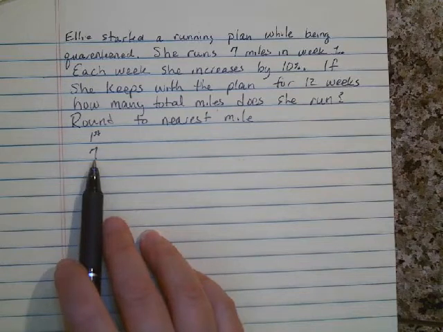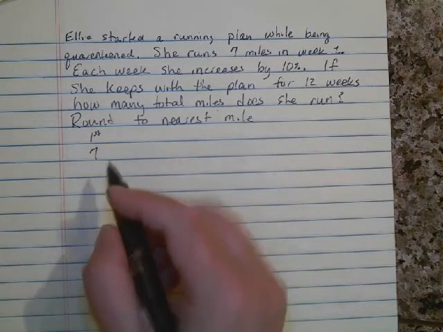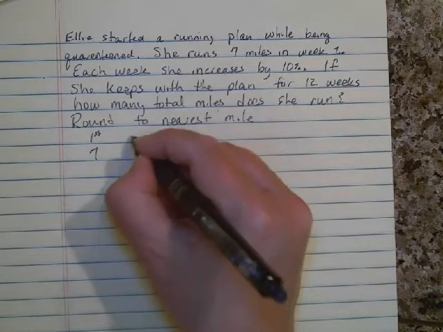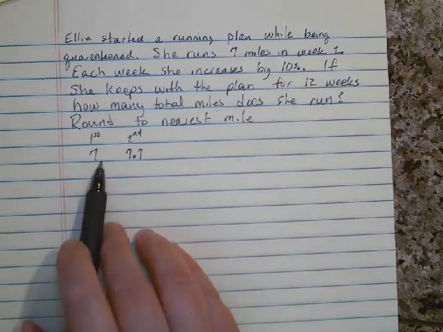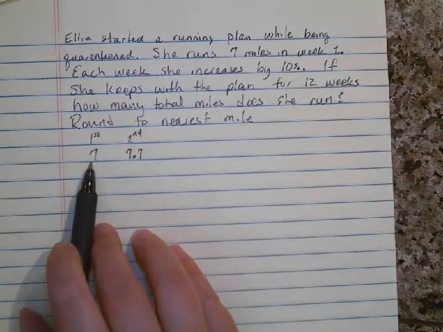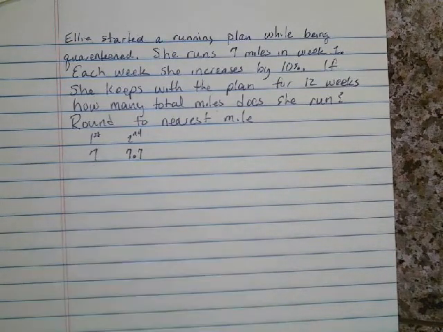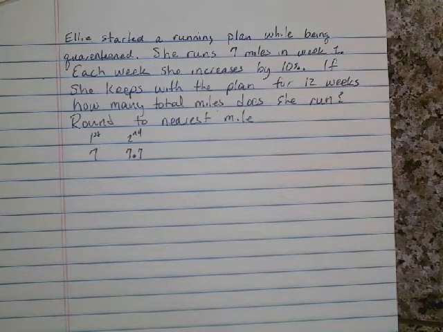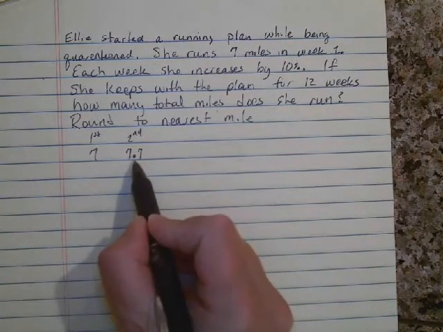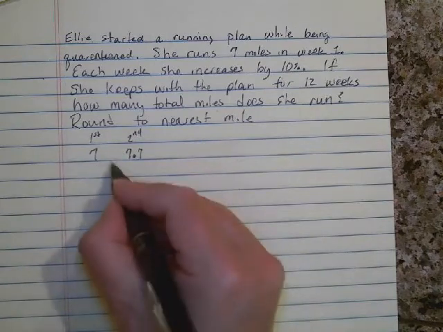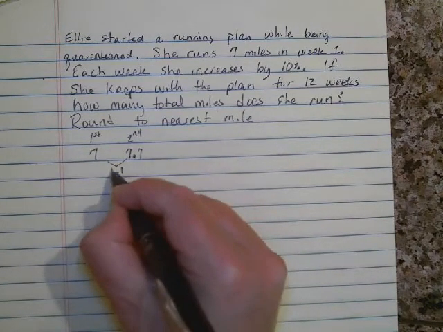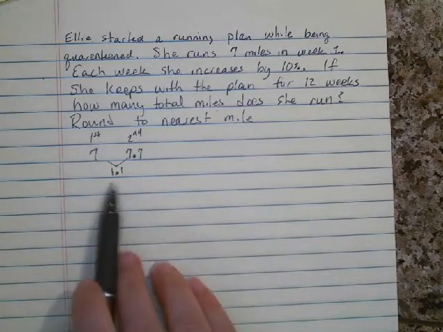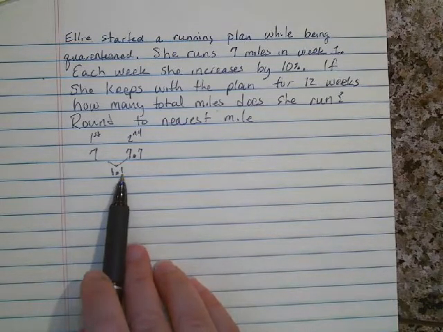So since 10% of 7 is 0.7, we know that for week 2, she runs 7.7 miles, because we move the decimal over to get 10%, which is 0.7, and add that to the 7 that was there before. So what we can see here is when we divide these out, the increase is 1.1, because she ran the full 7 miles and 10% more.